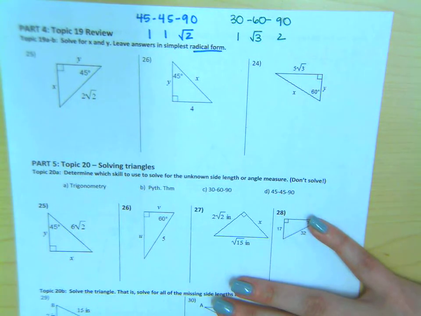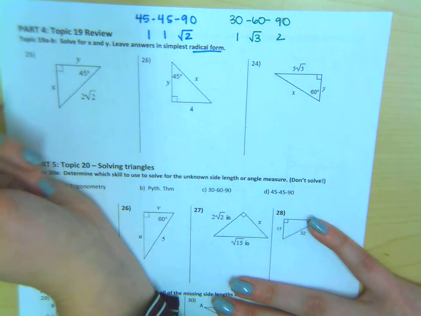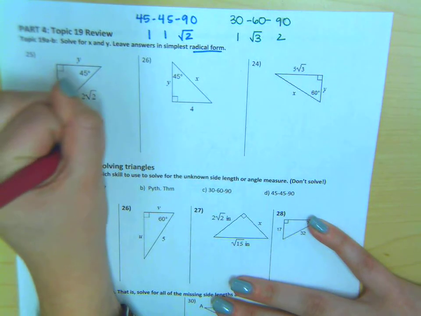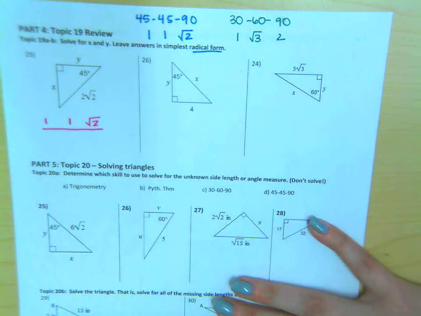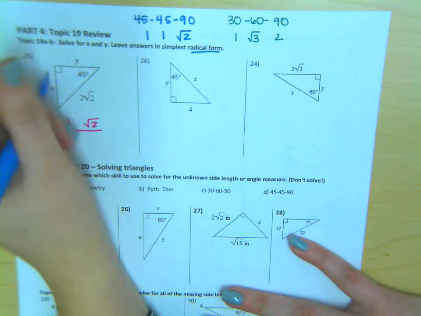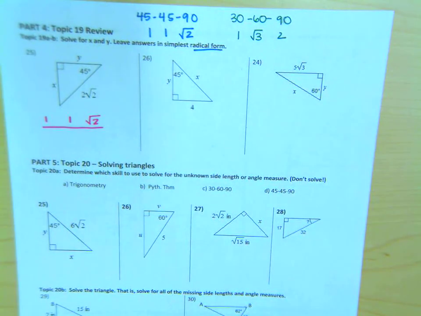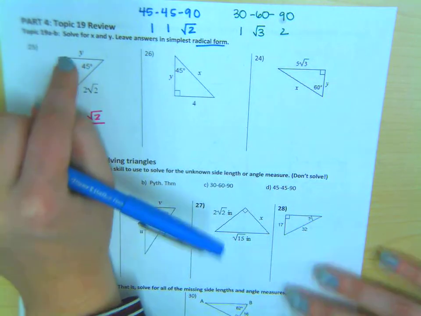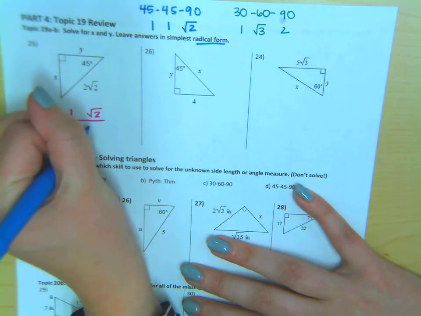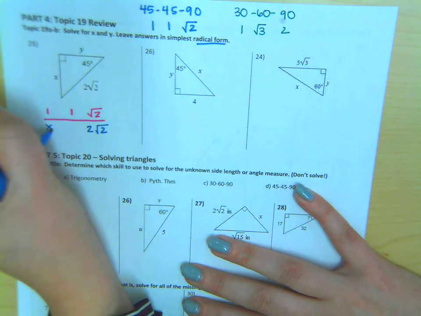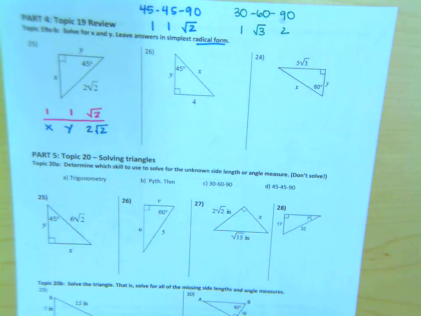Okay. So looking at this first one, we have a 45, 45, 90 triangle, so we're going to use our 1 to 1 to square root of 2. And we're going to put the smallest sides and the largest side in their corresponding parts. For 45, 45, 90, it only really matters where you put your hypotenuse, which needs to go under the square root of 2. This is 2 square root of 2, and then you can place your x and y wherever.